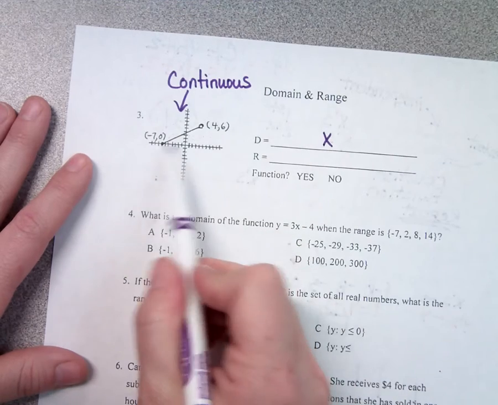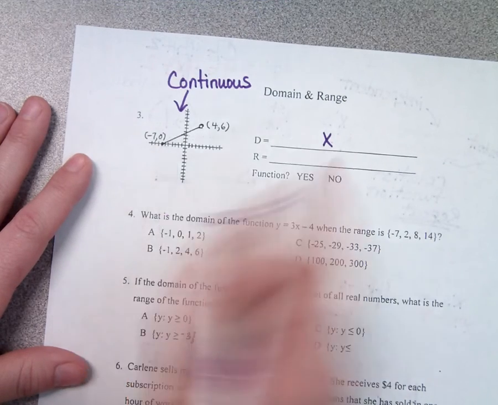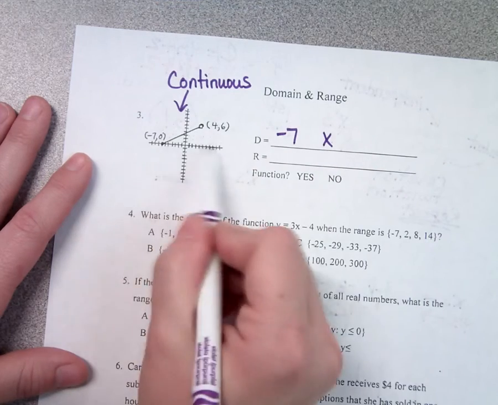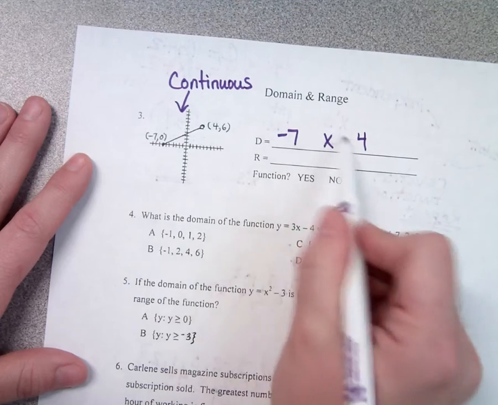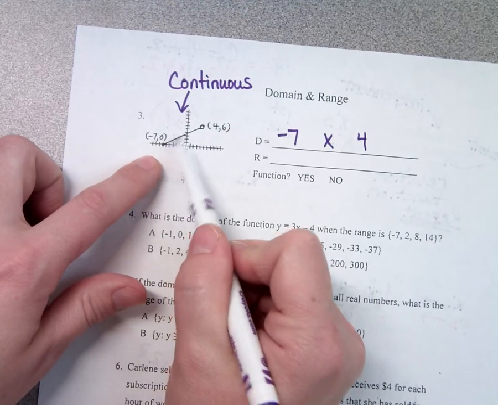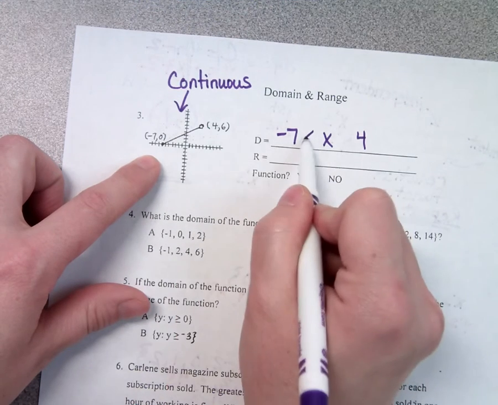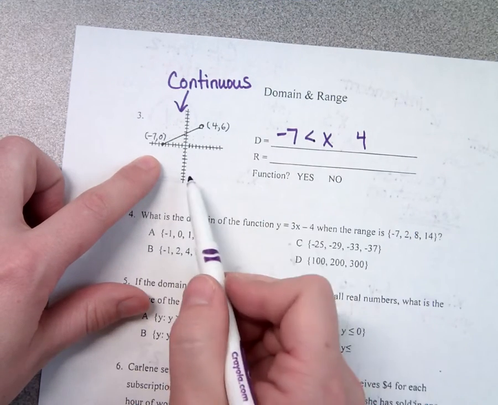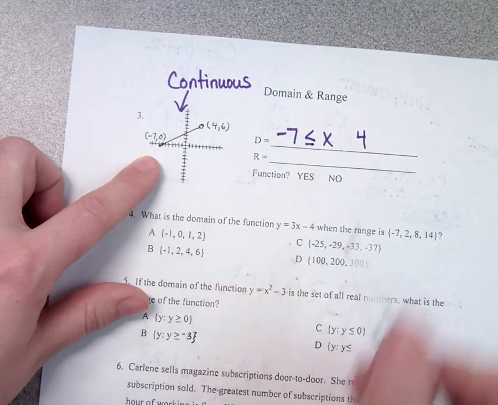X's. My x's are running left and right. What's the farthest left we have? -7. What's the farthest right x we have? +4. And then I have to fill in these symbols. As I start cruising this way, are my x's getting bigger than -7 or smaller? So I have to put the big mouth facing the x. Do you know if it's going to get an equal sign? Yes. Because of the closed circle, it's going to get an equals.